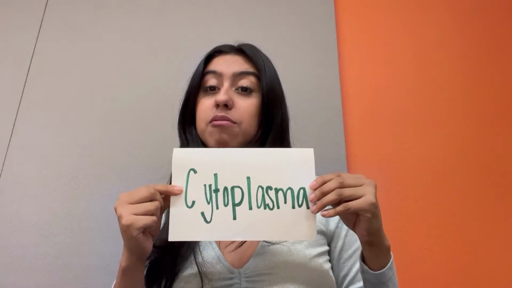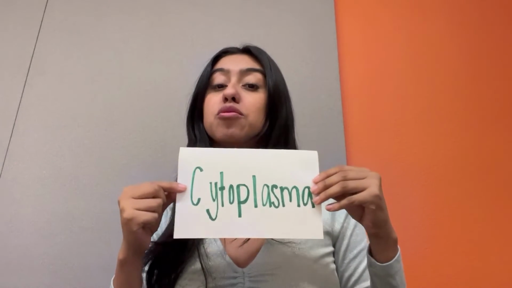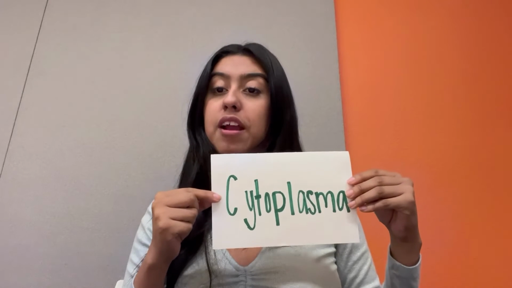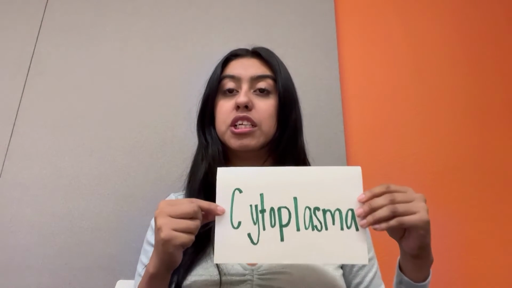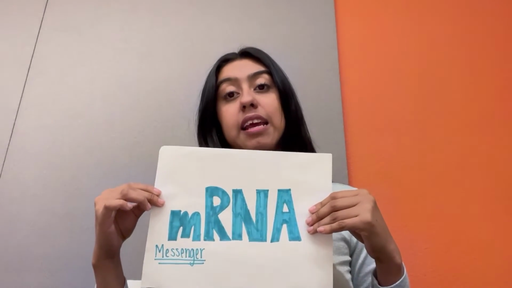Well, in the cytoplasm, the mRNA sequence is read and then translated into 3 base codons. These base codons will then go to their proper amino acid in order to create a protein chain. mRNA is responsible for creating the protein chain needed in the replication process. Now for our next speaker.